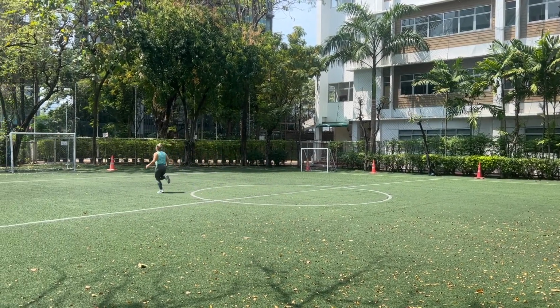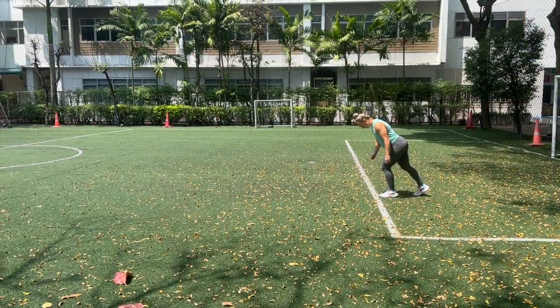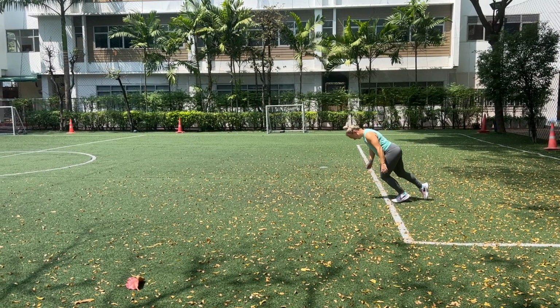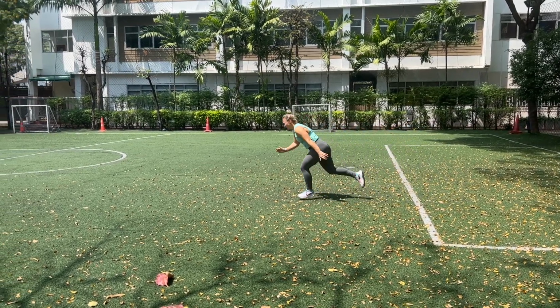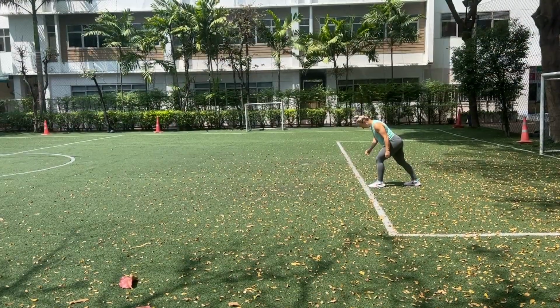I'm unsure if this is because of the drill or because there is more space compared to previous settings. To further progress this athlete, she needs to develop strength in her ankle and hip. The mobility is there, but she needs to learn to use the power effectively.